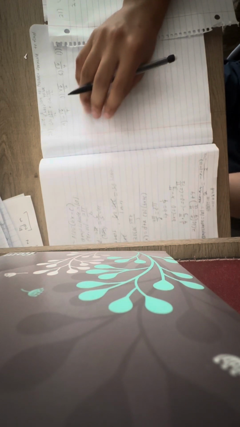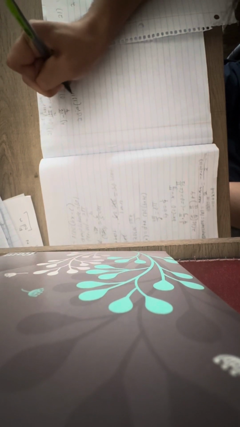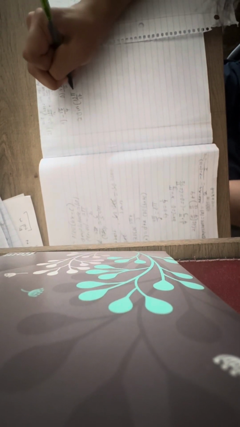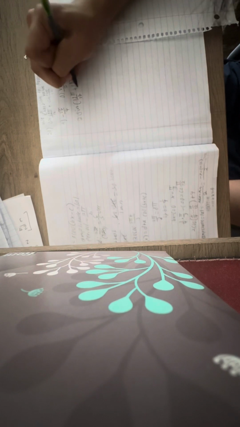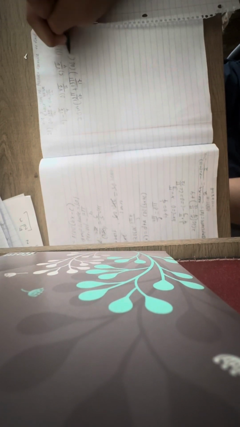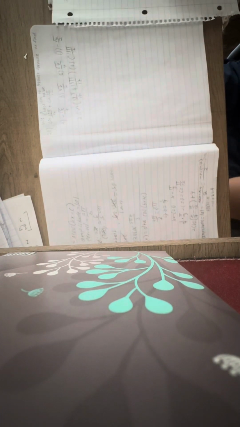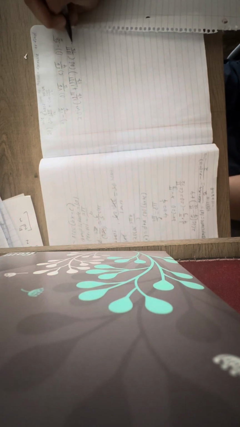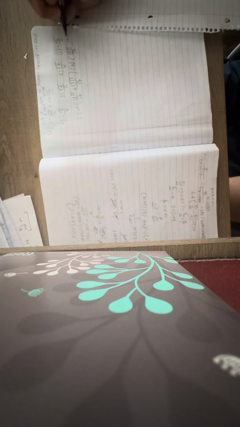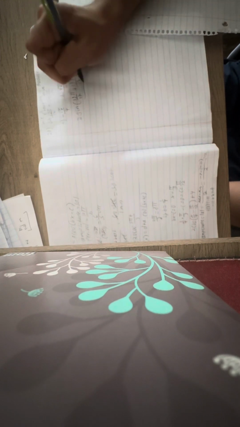So then we have to break it down to 2 sine of (19 pi over 12 plus 13 pi over 12) divided by 2, times cosine of (19 pi over 12 minus 13 pi over 12) divided by 2.